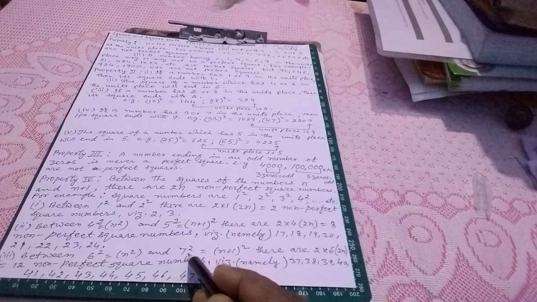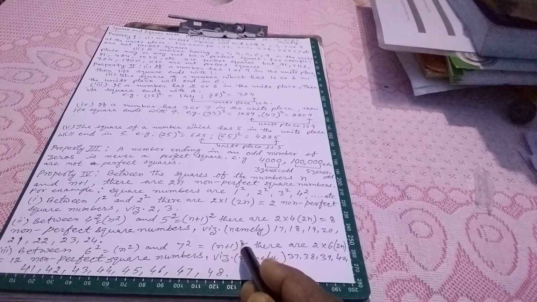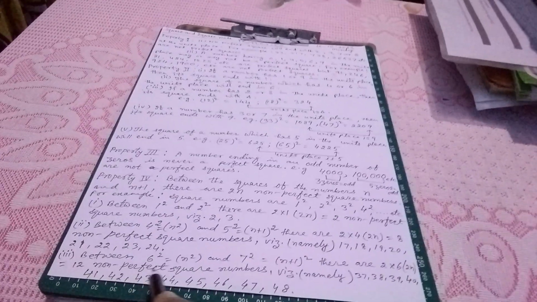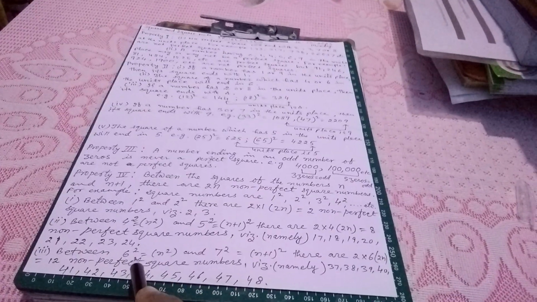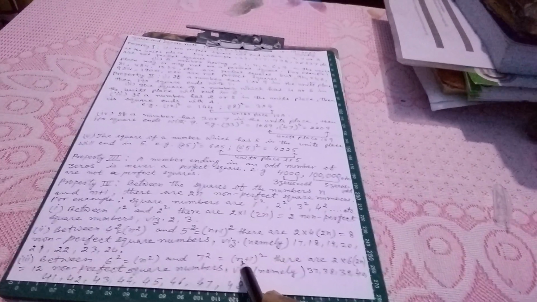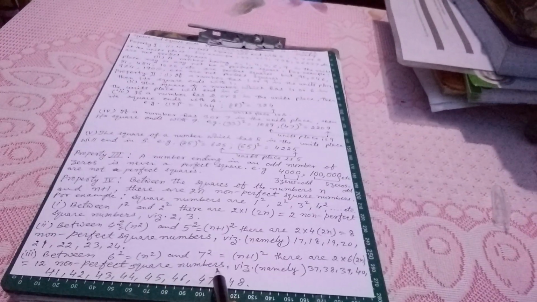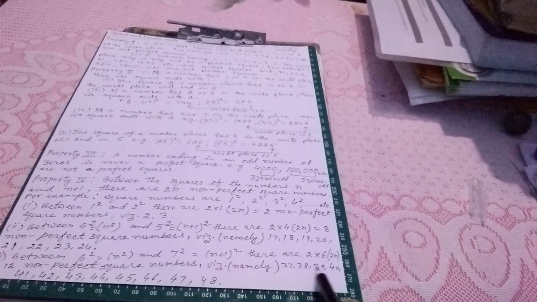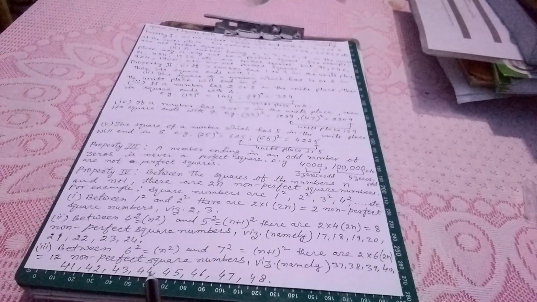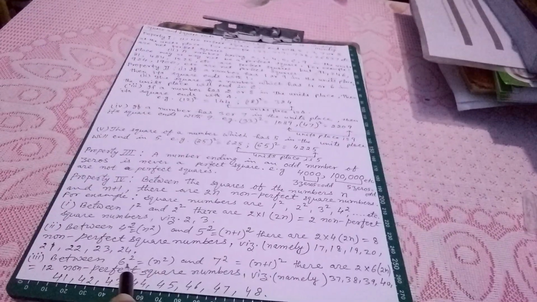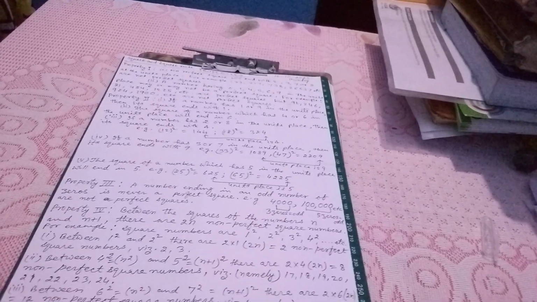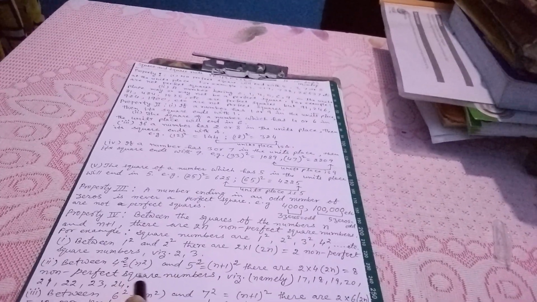In the same way, between 6 squared and 7 squared, where 6 squared represents n squared and 7 squared represents n plus 1 whole squared, that means n is 6. There are 2 into 6, that is 12 non-perfect square numbers. That means between 36 and 49 there are 12 non-perfect square numbers, and those are 37, 38, 39, 40, 41, 42, 43, 44, 45, 46, 47 and 48. That means between 36 and 49 all are non-perfect square numbers. In this way, we find the number of non-perfect squares between two consecutive squares.